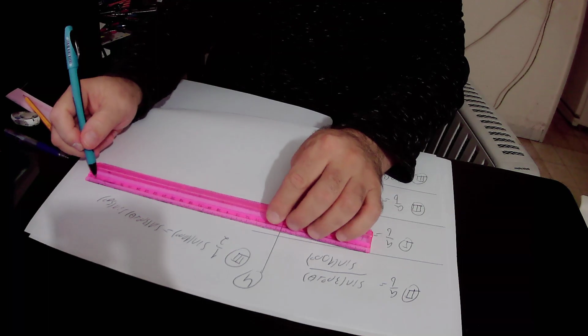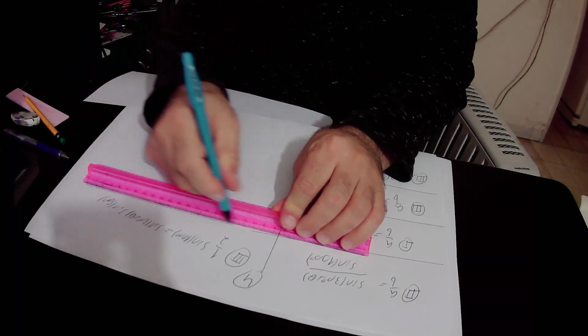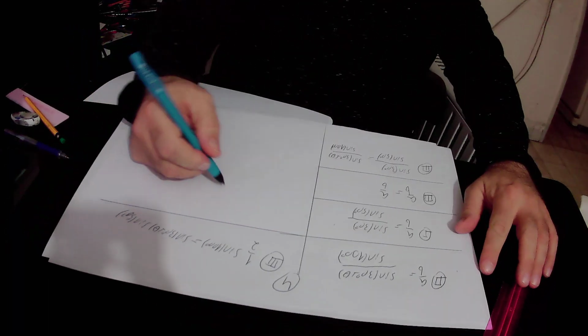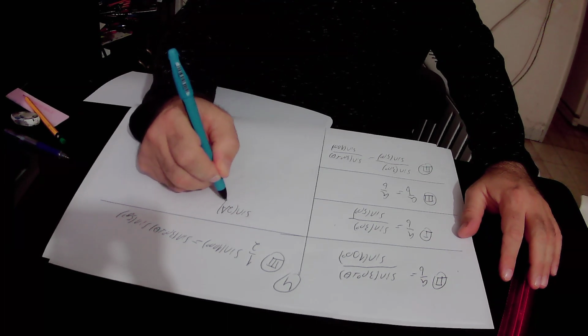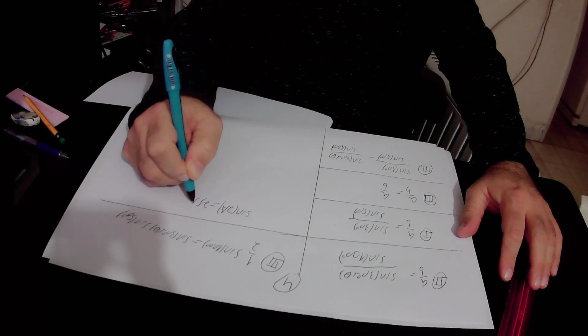So here we will use the trigonometric identity that states that sine 2a equals 2 sine a cosine a.